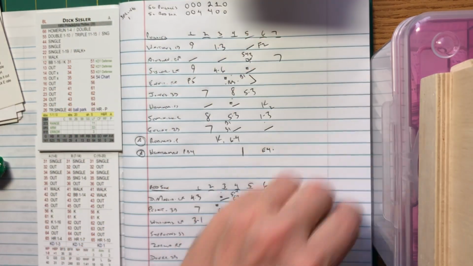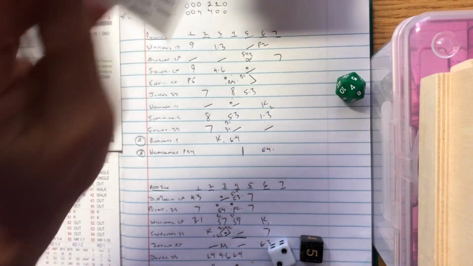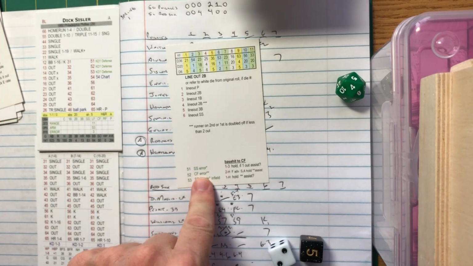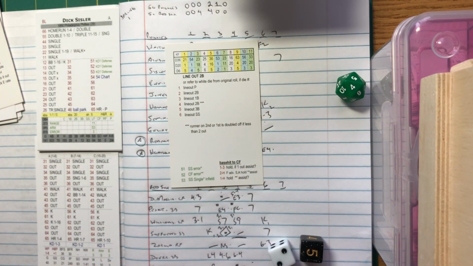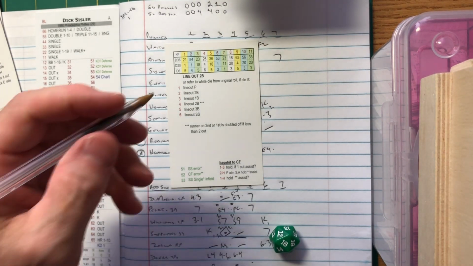Error check, unless he strikes him out on a 1-3. He almost did. A 52 is an error check for Dom DiMaggio. Dom DiMaggio's error number is an 8. Wow. And he makes the catch for out number 2.